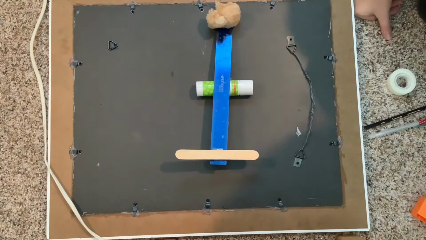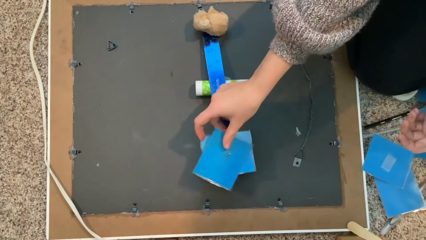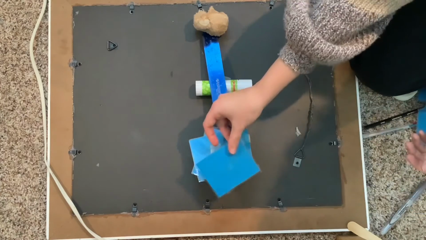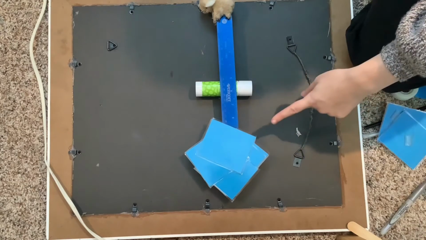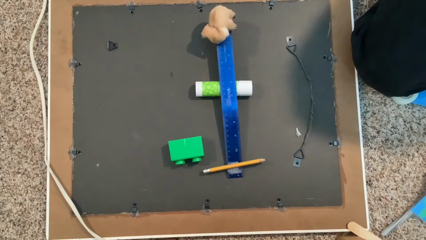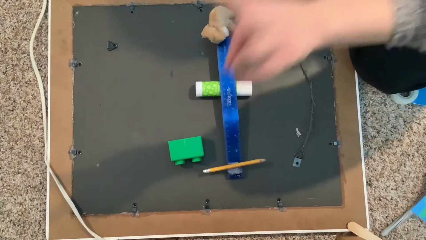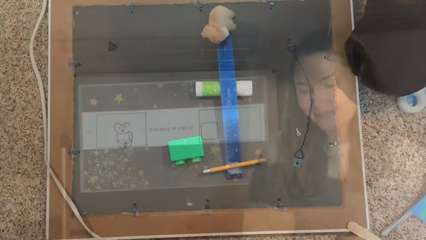Looks like my koala is heavier than a popsicle stick. I'm going to take some dates from our calendar and see how many I can put on there before my scale starts to tip. So I have 3, 4, 5. So my koala is as heavy as 5 of our calendar date sheets. It looks like my koala is just as heavy as 1 pencil, only 1 pencil. Cool, so we found out that my koala was as heavy as 2 pens, 1 Expo marker, 5 calendar sheets, and 1 pencil. That's awesome.